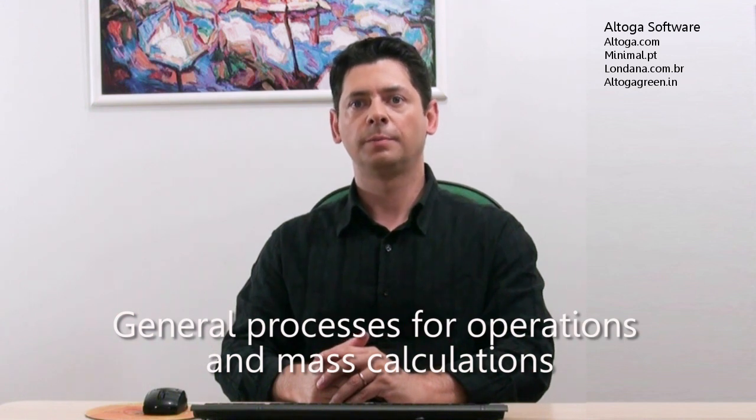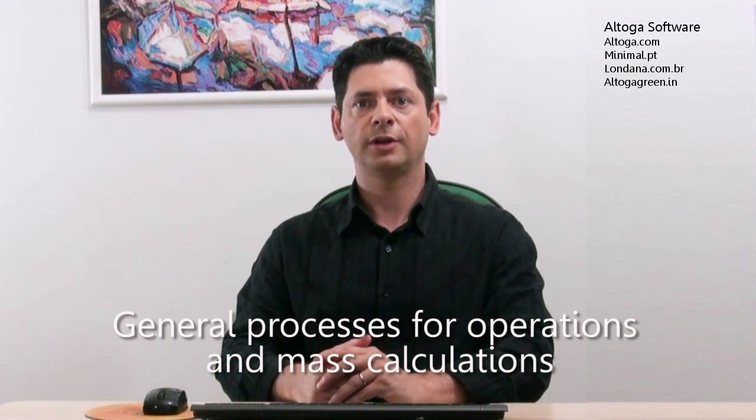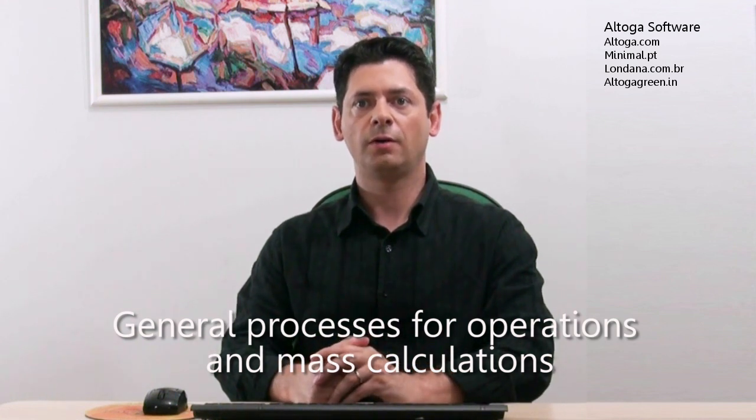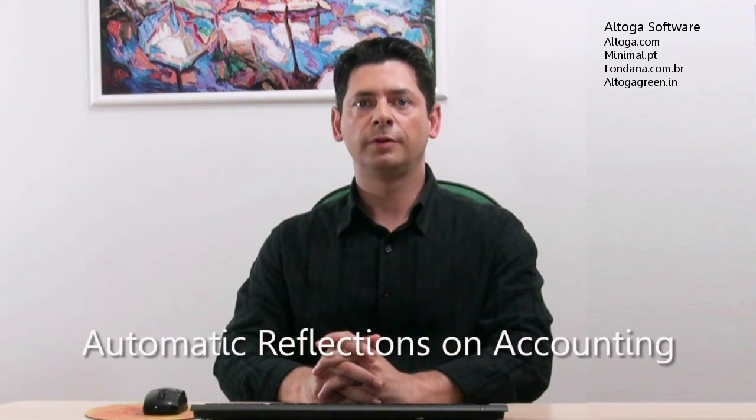This does not prevent general and mass processes for bulk operations from happening, such as, for example, the calculation of amortizations for all assets. When triggered, these operations generate all the necessary reflections over both the value of the assets and the integration in accounting. This is what shall be presented next.